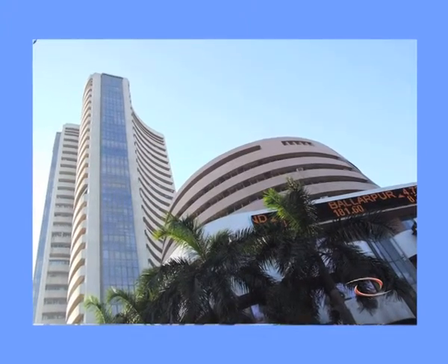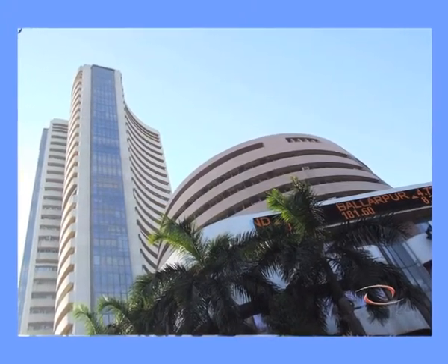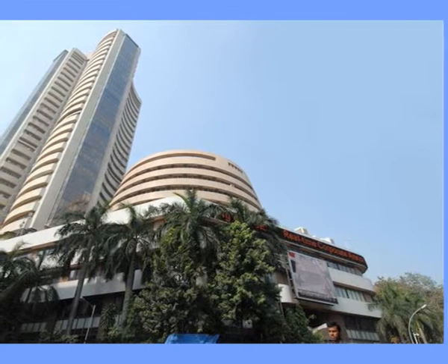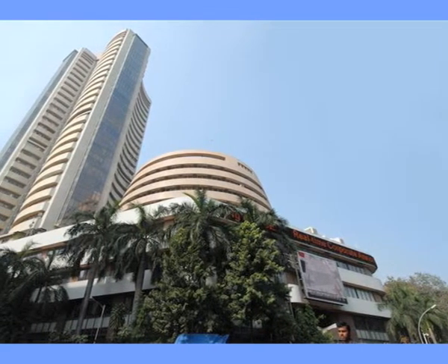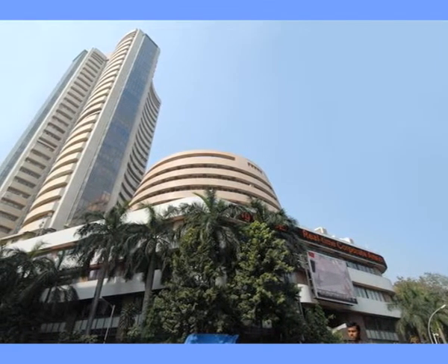Stock exchanges. The stock exchanges give information about companies to their members. The financial statements provide useful financial information about the listed companies to their members.